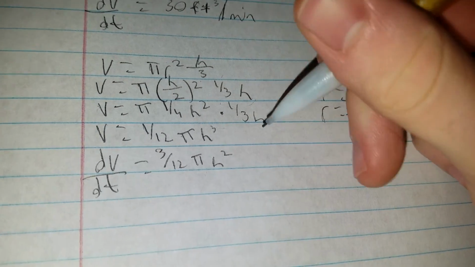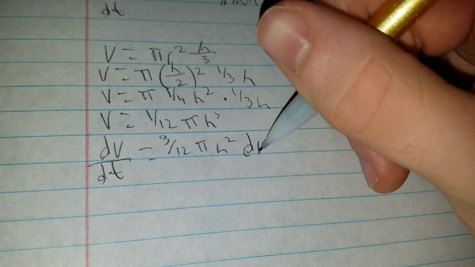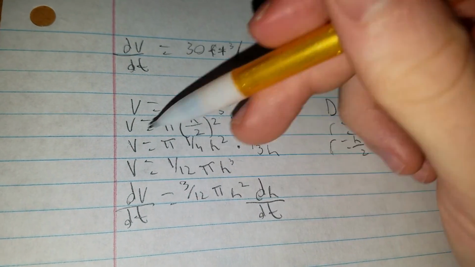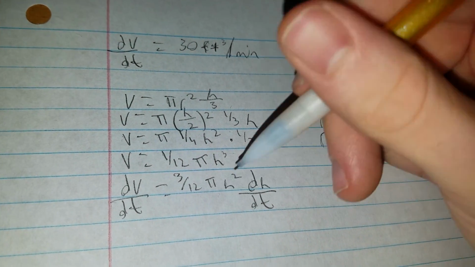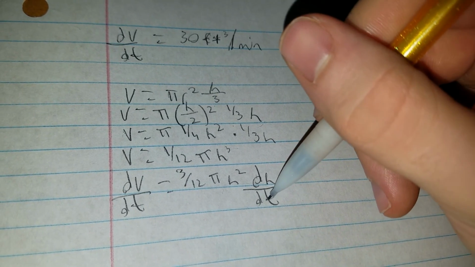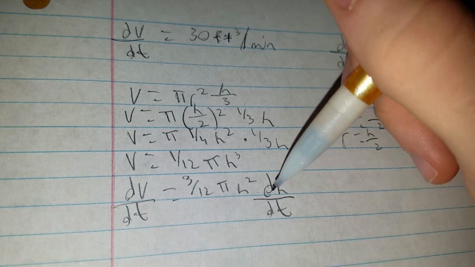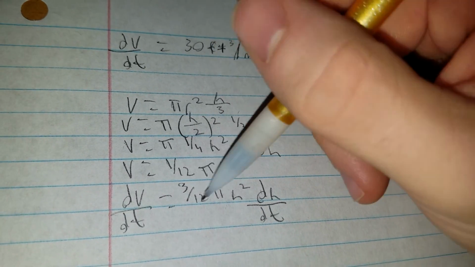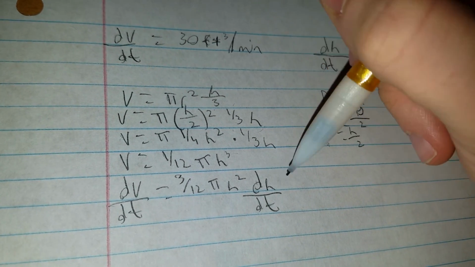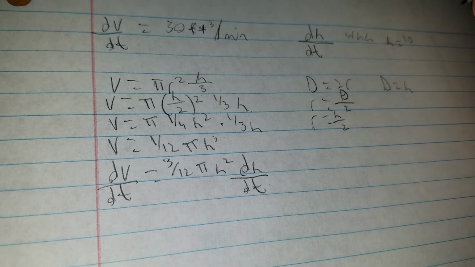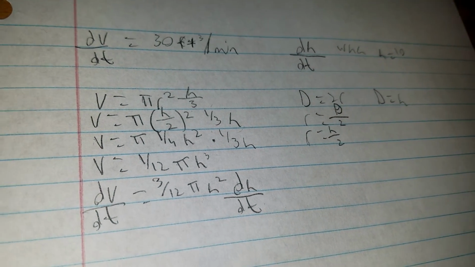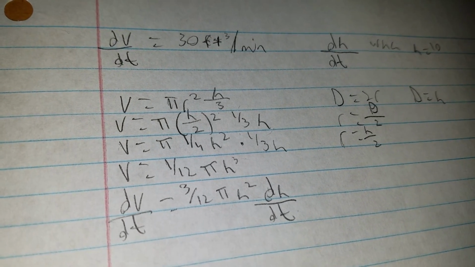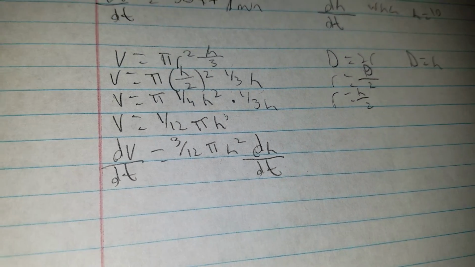h squared, and then we add dh over dt, because there's no time variable in here, and we're taking the derivative relative to time, so when we do that, we have to add the dh over dt at the end. We have to multiply our normal derivative by dh over dt. And that basically allows us to set up an equation with time involved, because time's not actually involved.